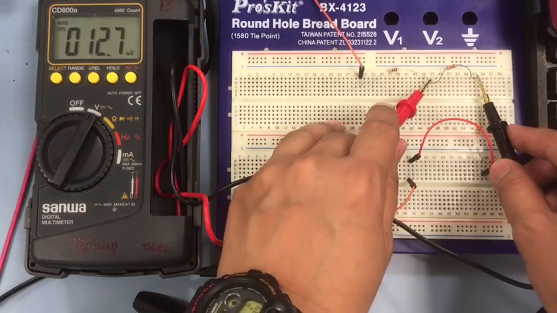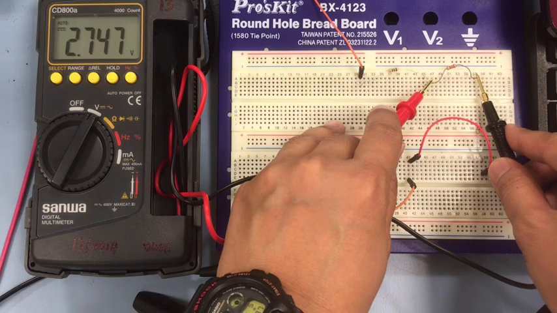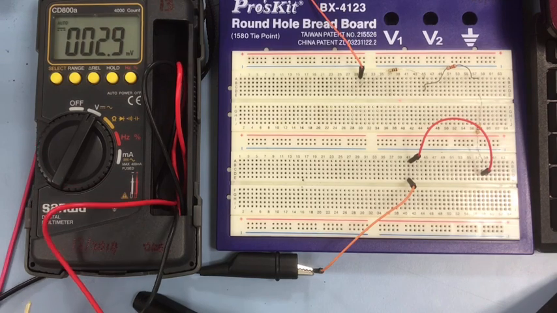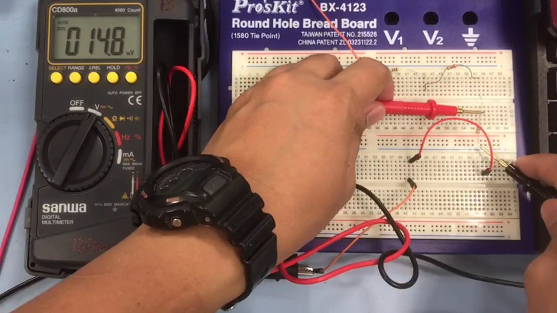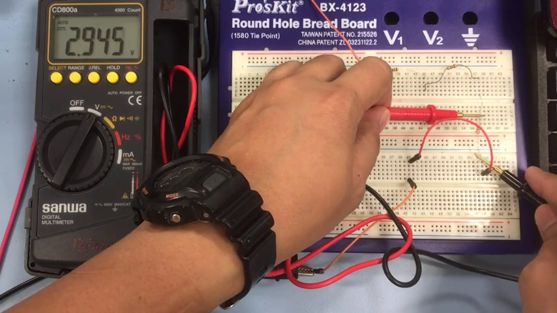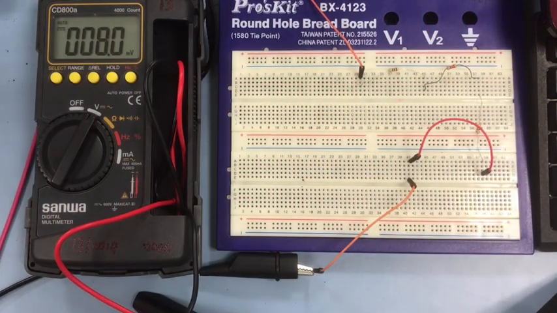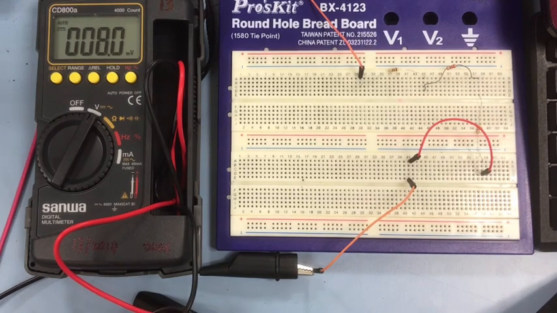216.8 it is 2.747. Then for 460 it is 5.82. 5.82 volt. Okay, this one is FG.